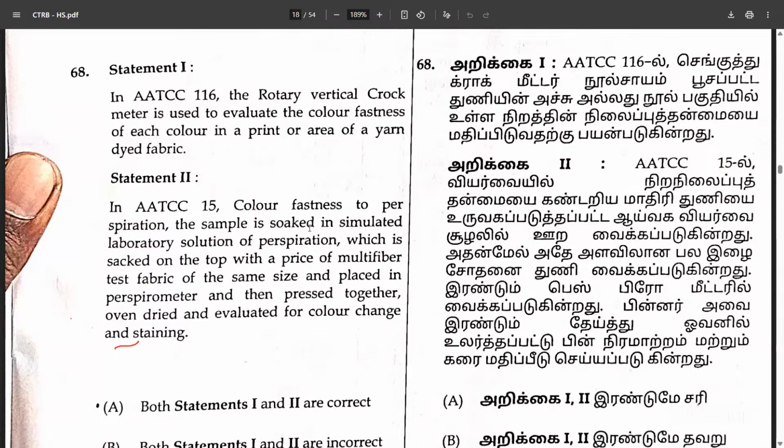Coming to the statement based question, which is the 68th question. Here, statement 1: in AATCC 116, the rotary vertical crockmeter is used to evaluate the color fastness of each color in a print or area of a yarn dyed fabric.